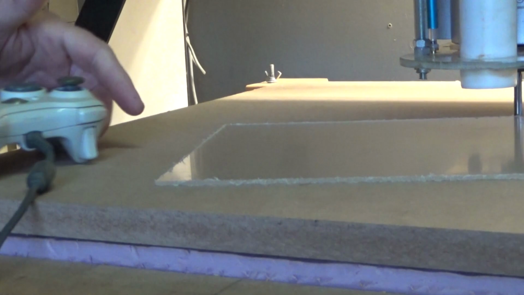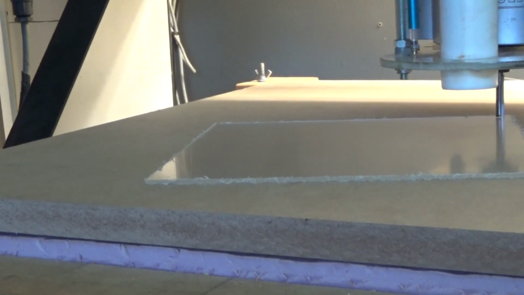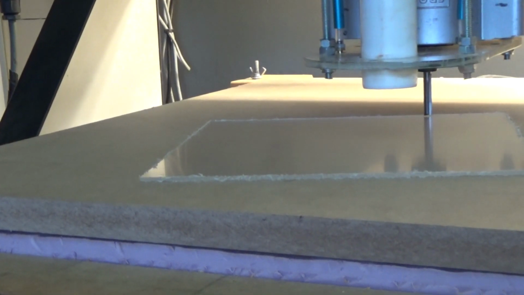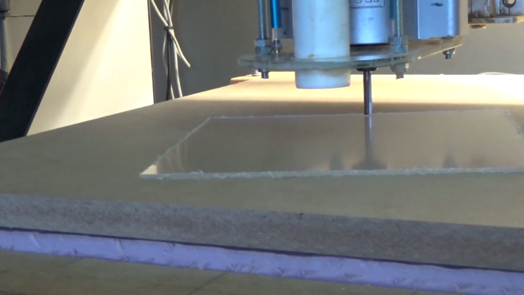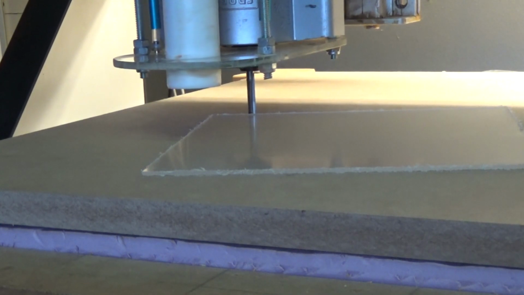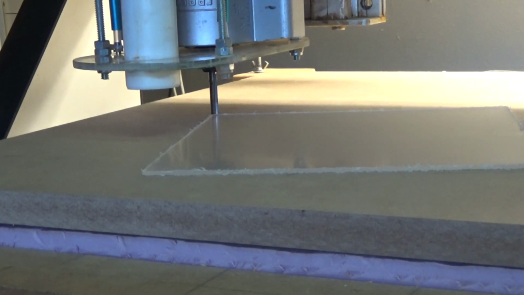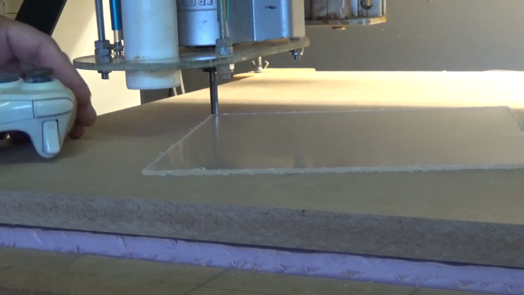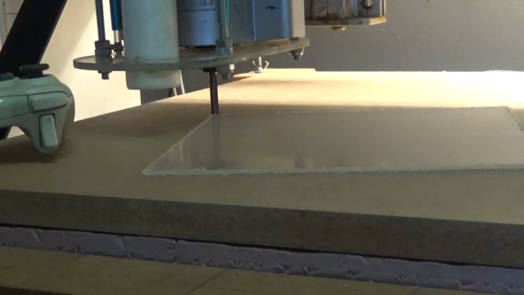Time to go to the next corner. Okay, that looks good. Let's mark it.